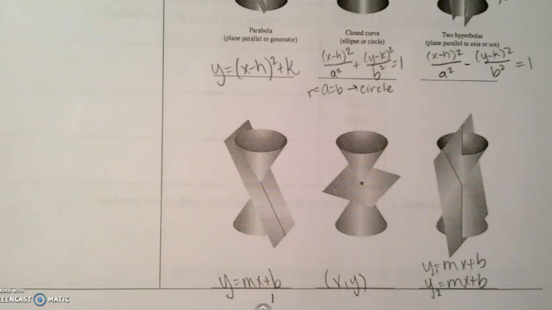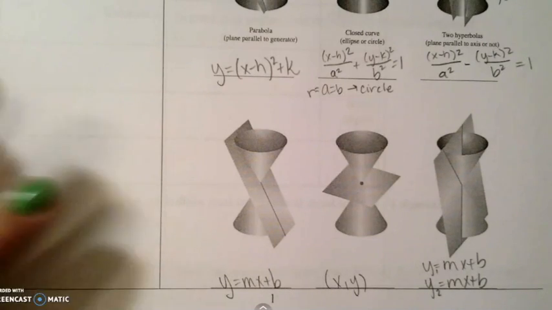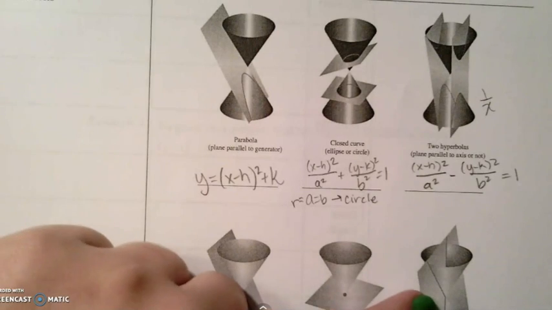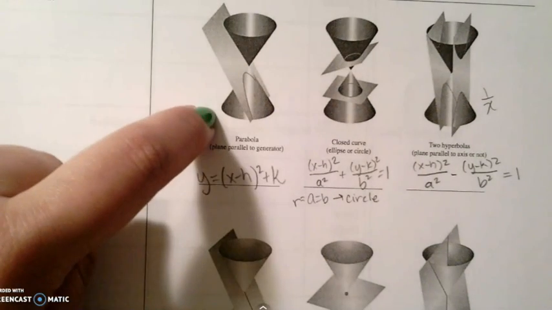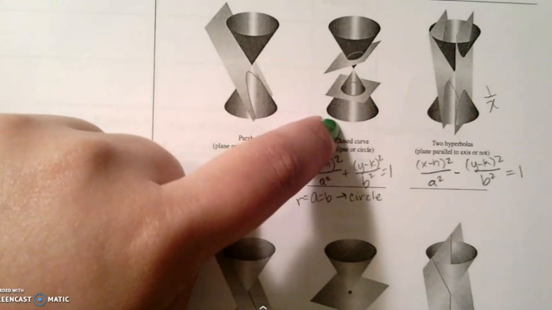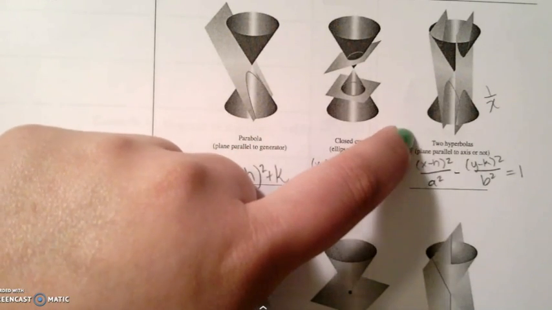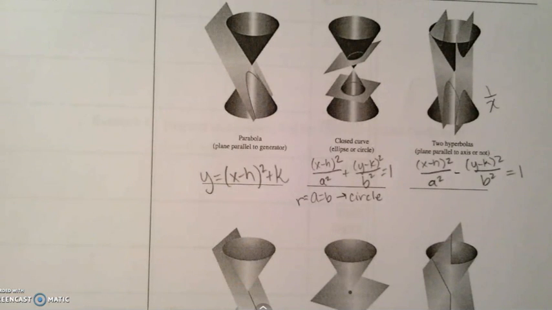Okay, so today's main part of the lesson is going to be talking about parabolas. We've already kind of looked at these three cases separately. So today is parabolas. Next class, circles and ellipses. And then the last class before the test will be the hyperbolas. We'll have a review day, and then it will be the test.